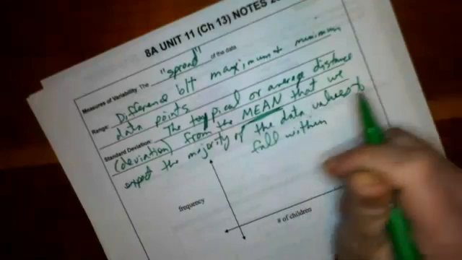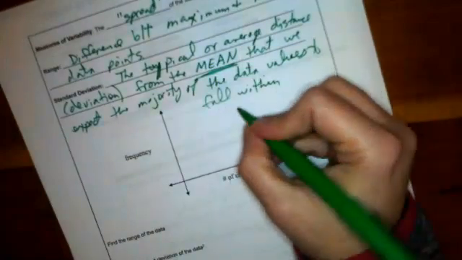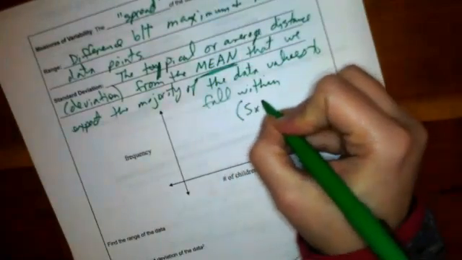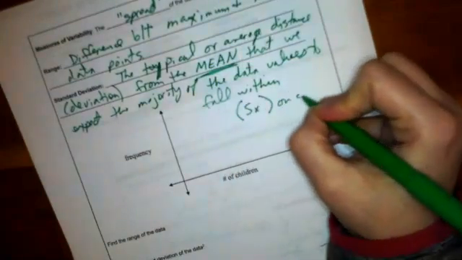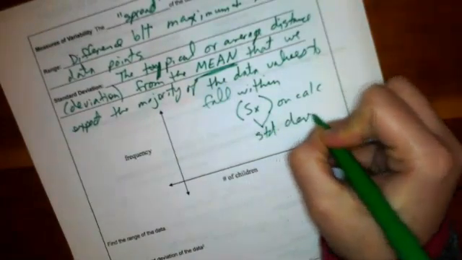Okay, and in a little bit, we're going to talk about how you calculate that standard deviation on your calculator. And I just want you to remember S sub x on the calc. Okay, that is going to be your standard deviation. So make sure you know that.